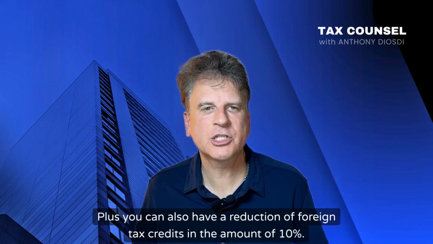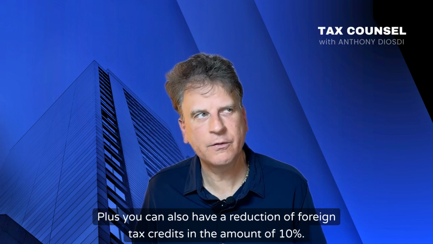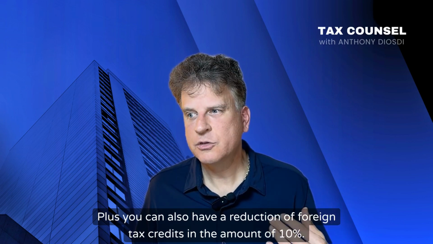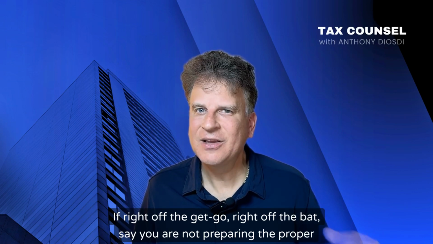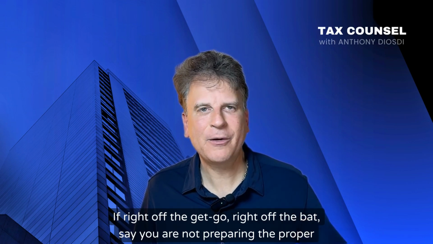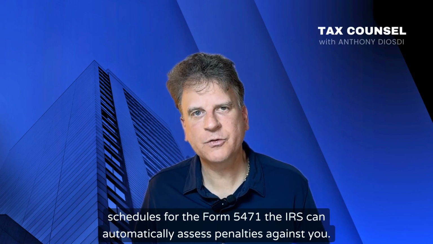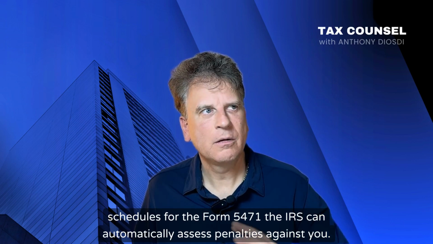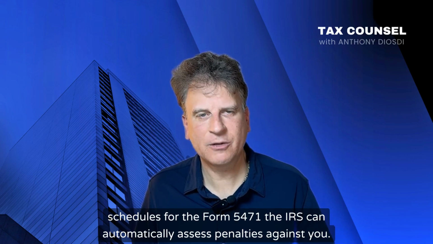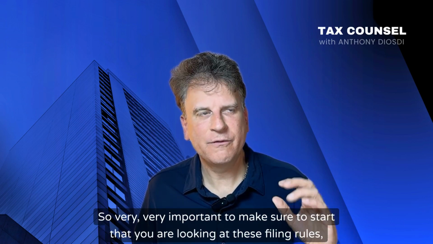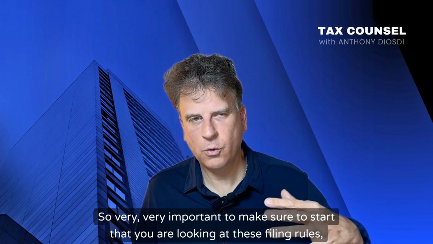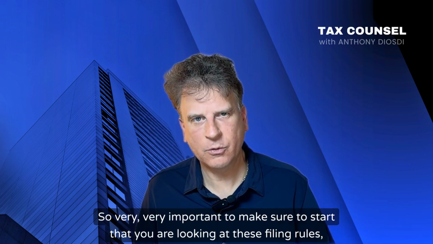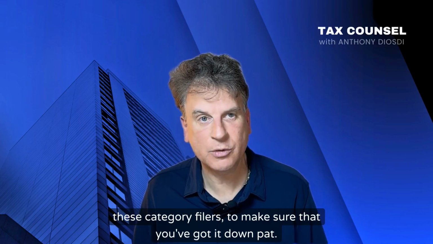Plus, you can also have a reduction of foreign tax credits in the amount of 10%. If right off the bat you are not preparing the proper schedules for the Form 5471, the IRS can automatically assess penalties against you. So it is very, very important to make sure you are looking at these filing rules, these category filers, to make sure you've got it down pat.